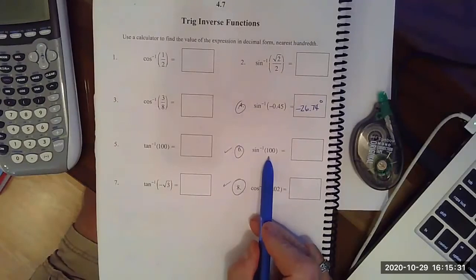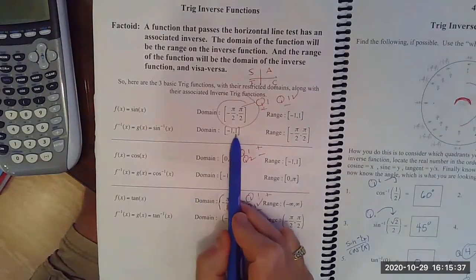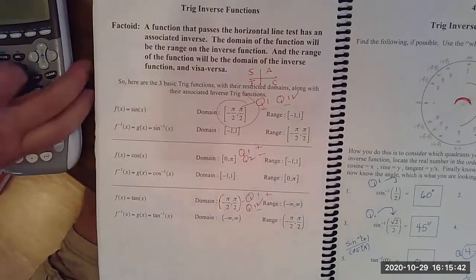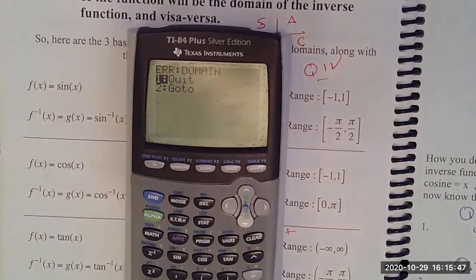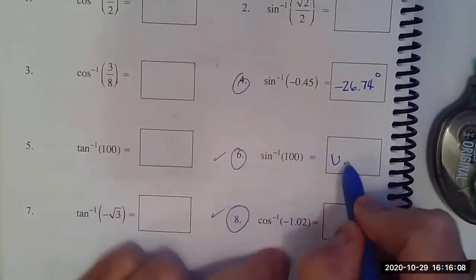Is the number 100 in the domain of the sine inverse? No. So here's what's going to happen in your calculator. You'll say, what happened? What did I do wrong? Nothing, because it's not in the domain. So you get nothing. You would say undefined. It's not defined for 100. It's only defined between negative 1 and 1. Undefined.